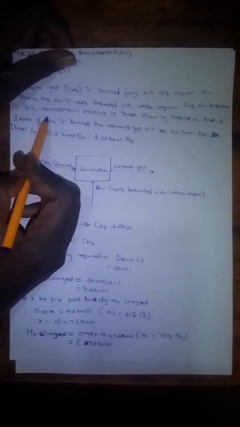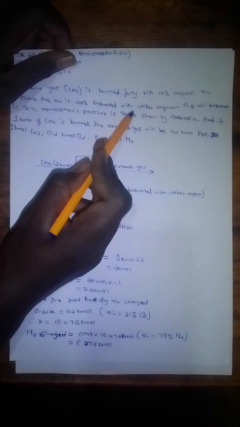And then another thing that we can calculate is that, remember, the air has oxygen and also nitrogen in it. So we already know the atmospheric pressure. We are told that the atmospheric pressure is 90 kilopascals. This 90 kilopascals is the total pressure of the whole air, the wet air, which means all the dry air, which is oxygen and nitrogen, including the water vapor.